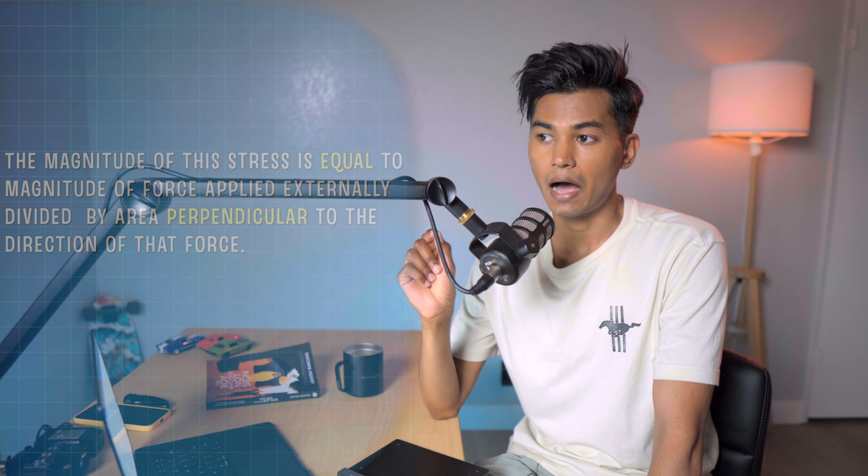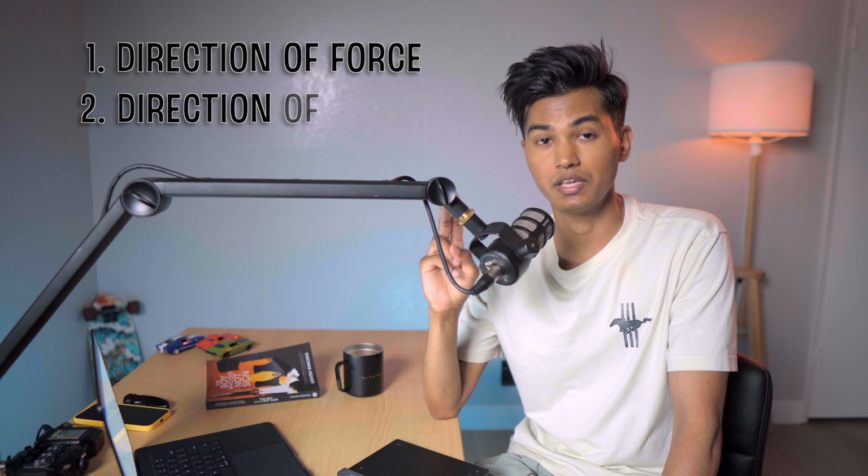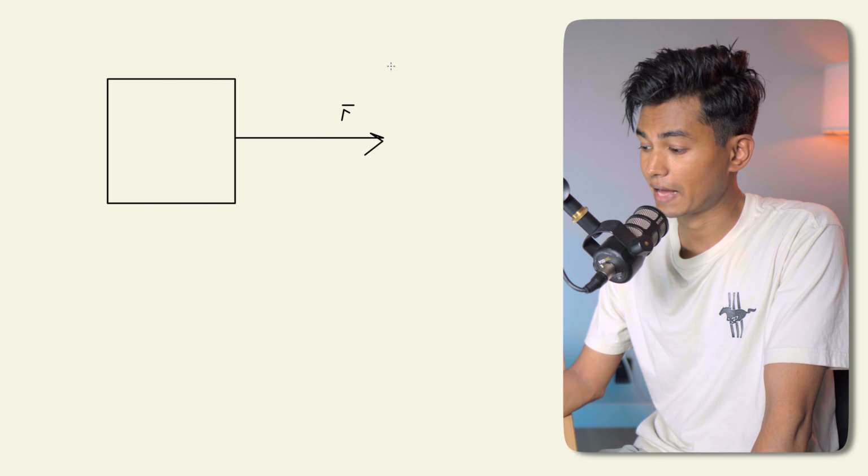Number one, I talked about 2 directions. You might have thought I talked about 1 direction. I talked about 2 directions over here. Number one, direction of force, and number 2, direction of the area. So let me explain things with a diagram to you. We have a block over here, and then we are going to apply a force on it. Force magnitude is F, and as you can see, it is applied externally.